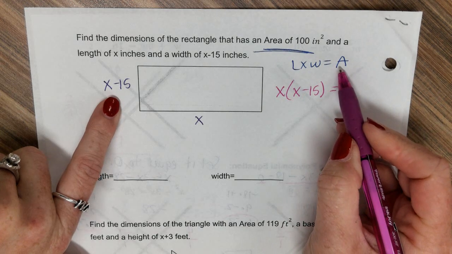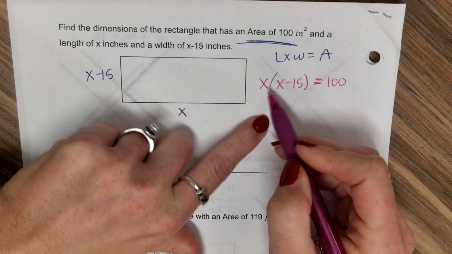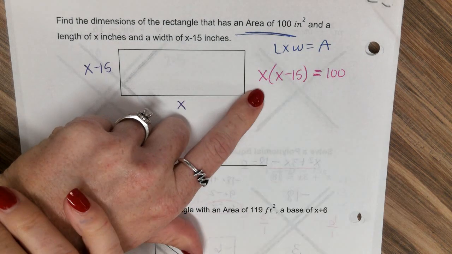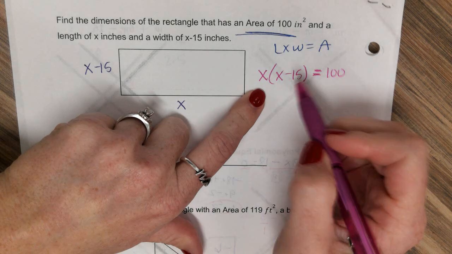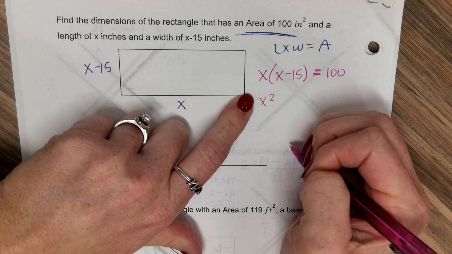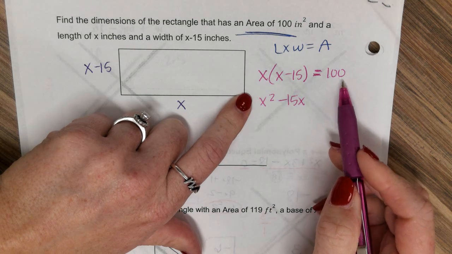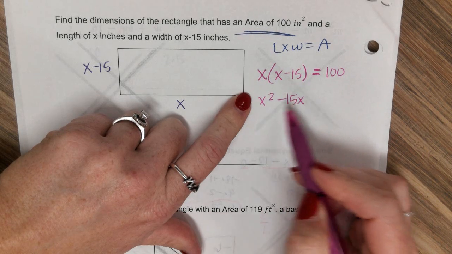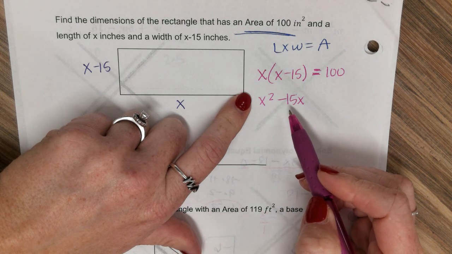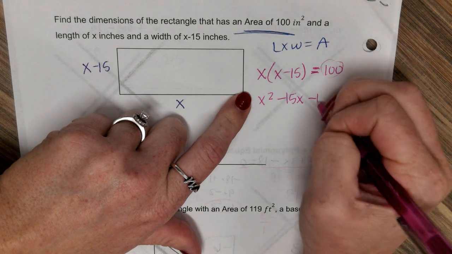Did they give me the area? Yes, they did. It's 100. All right, can I distribute this x? Yes or no? So I have x times x, which is x squared, and then x times negative 15, which is negative 15x. Now stop. What do I have to do to solve any type of polynomial? I have to set it equal to 0. So can I go ahead and pull this 100 to the left by subtraction?